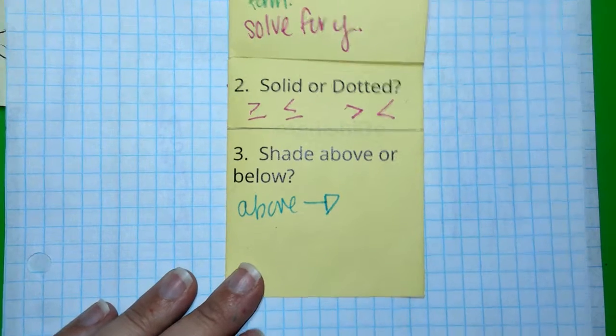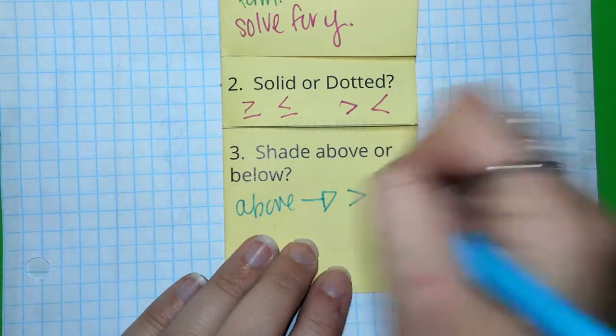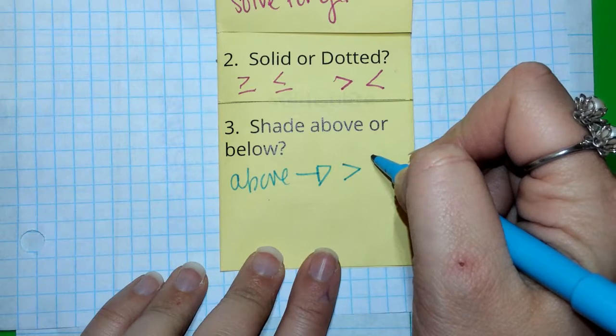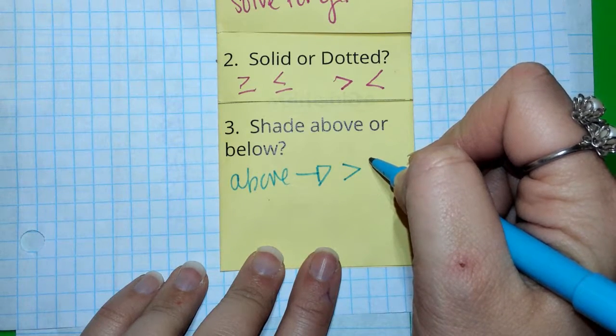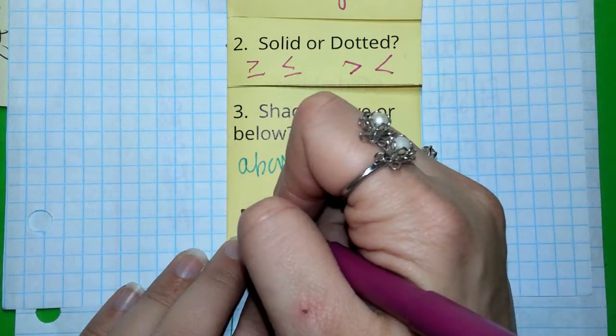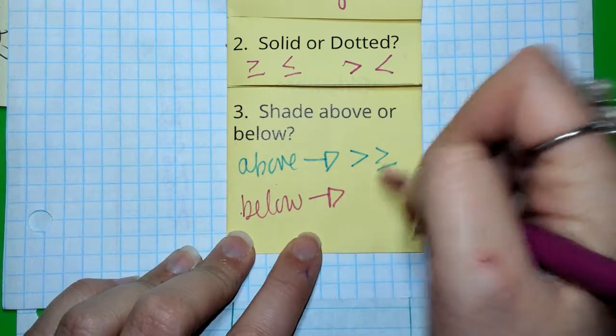When do we shade above the line? Avery? Greater than or greater than or equal to. Yes, take a point. Alright, who can tell me when we shade below? Less than or equal to. Yes, fantastic.